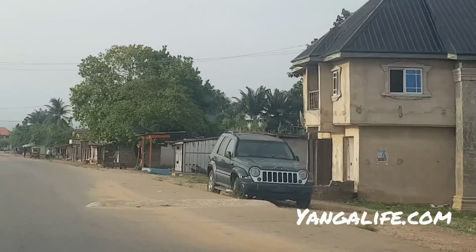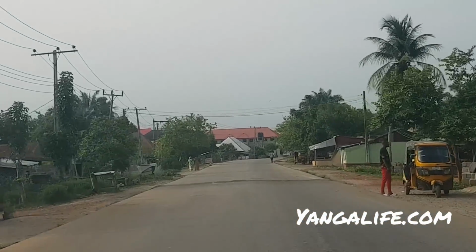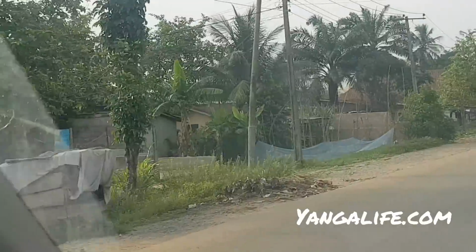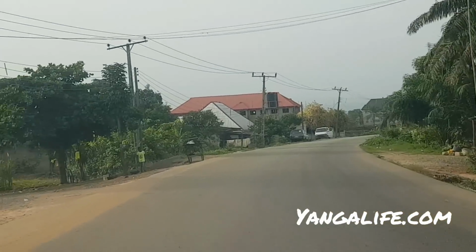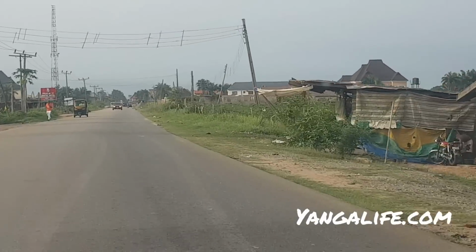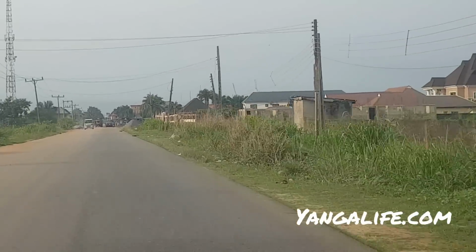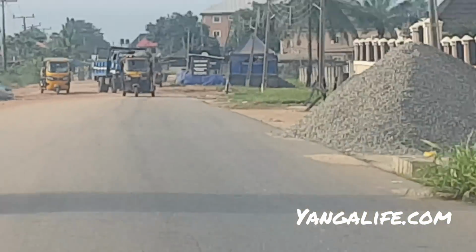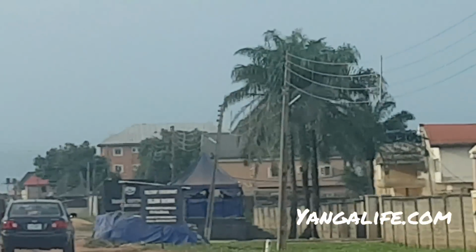But let's move down a bit. We'll justify our coming to this area, then we'll go back. Sometimes during flooding, you will see water close to this road. You will see flood water close to the road. Sometimes it crosses the road to the other side. Just for you to understand what we are talking about when it comes to flooding in this area.